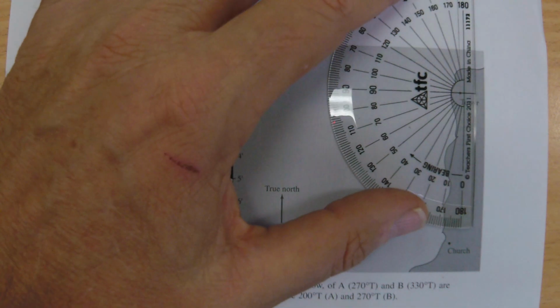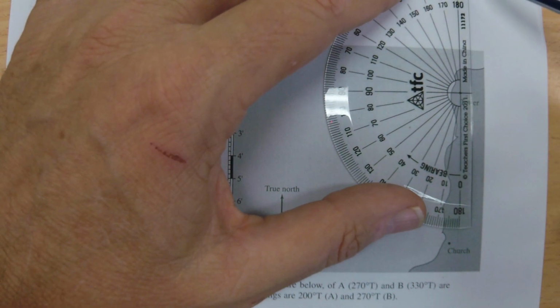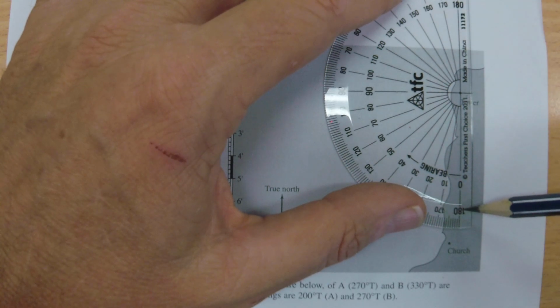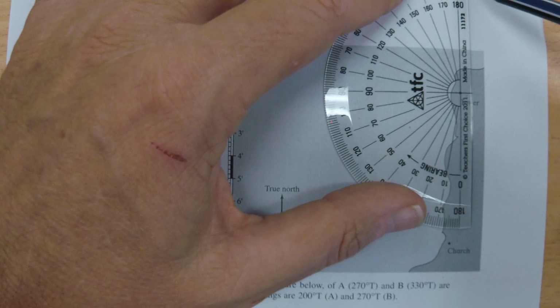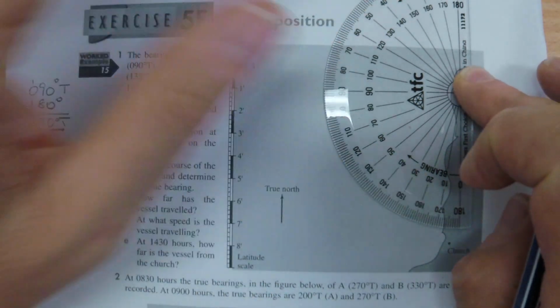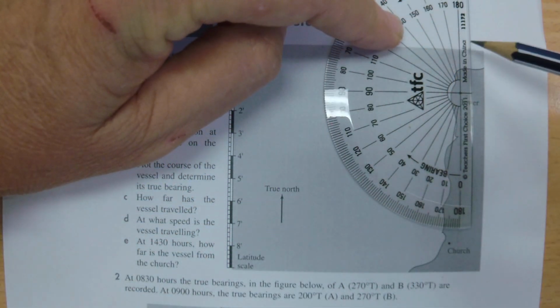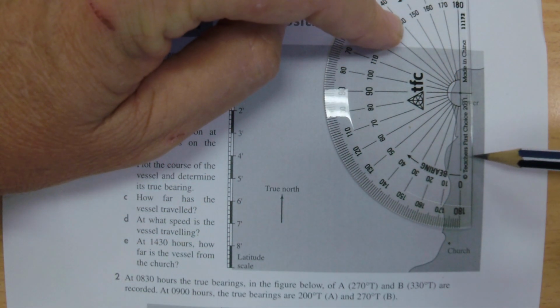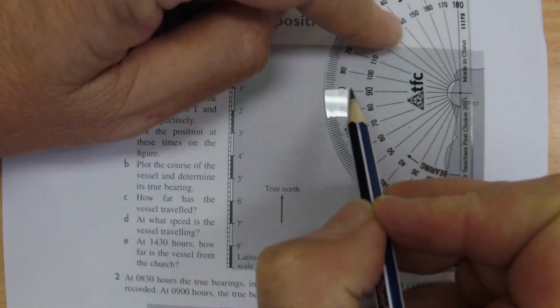Here's my protractor. Put the centre point of the protractor on the tower. I'm aligning vertically on that line that I just made, so I know that the 0 degrees there is north and the 180 is south. Now I need 270 degrees true. From true north I'd have 0, 90, 180, and adding another 90 I'd be at 270.